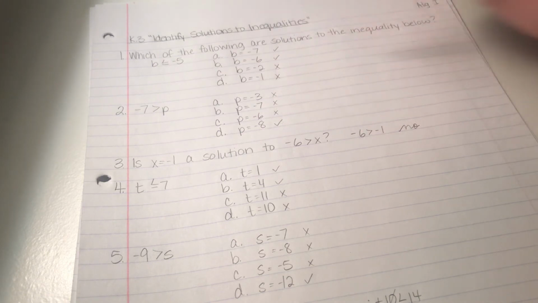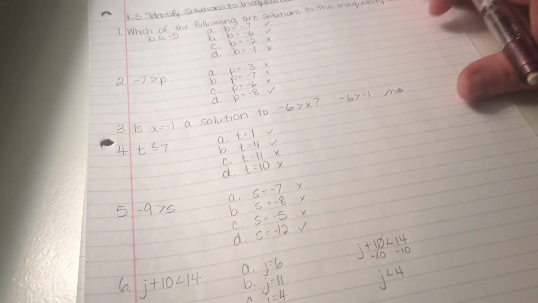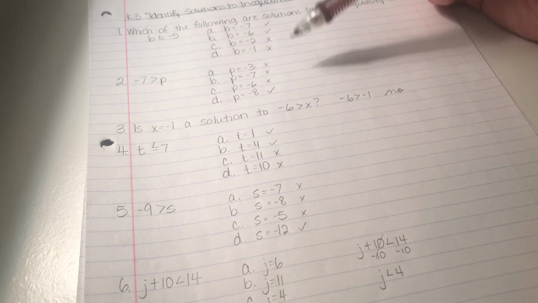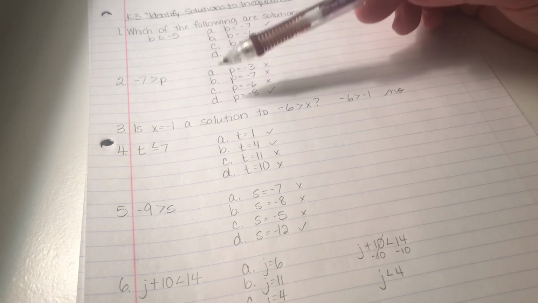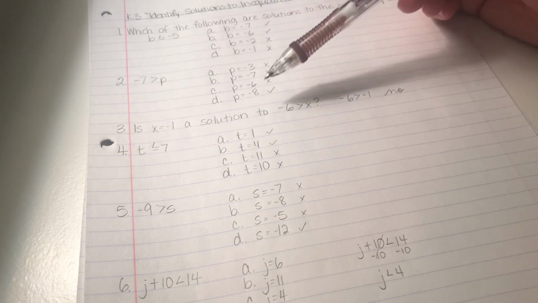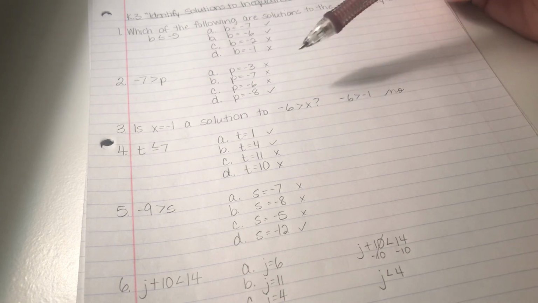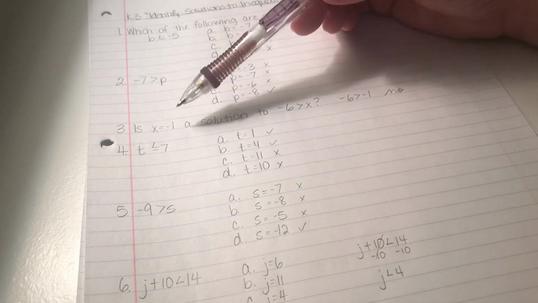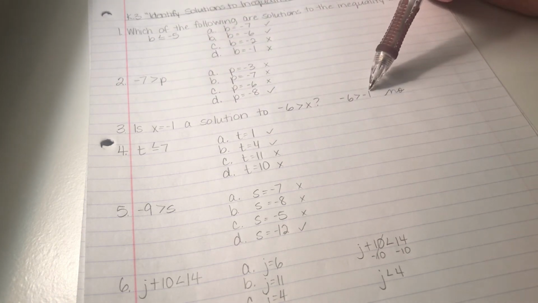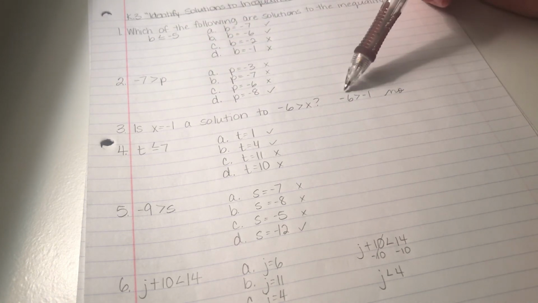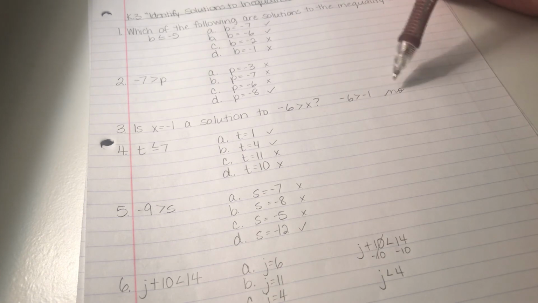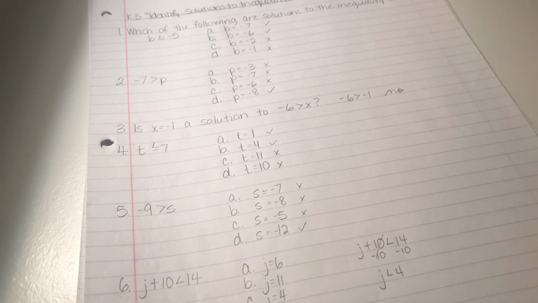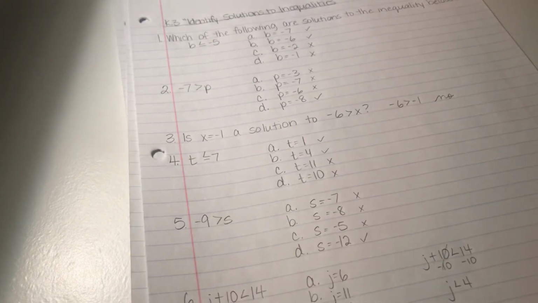That's a true statement. Another way that they could ask these types of questions is, is x equals -1 a solution to -6 is greater than x? So all we would do is plug in our -1 for our x here and then see if that's a true statement. -6 is greater than -1. That's not a true statement. So that's what those types of problems look like.